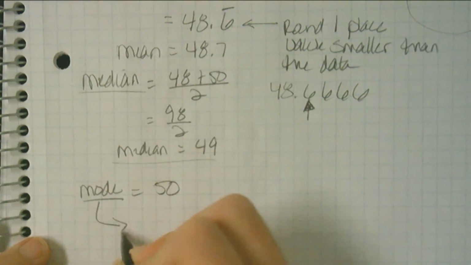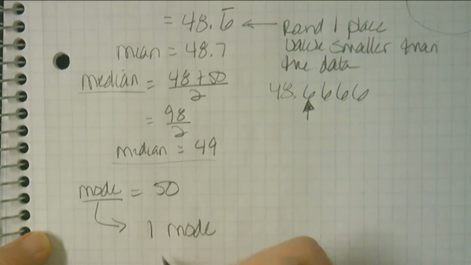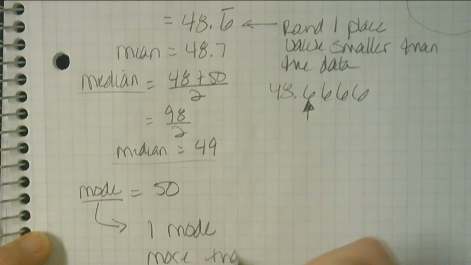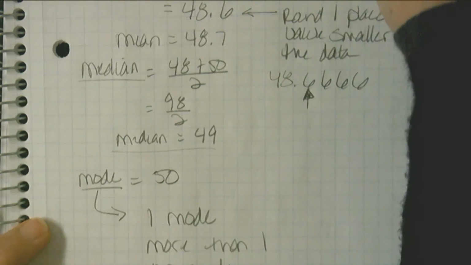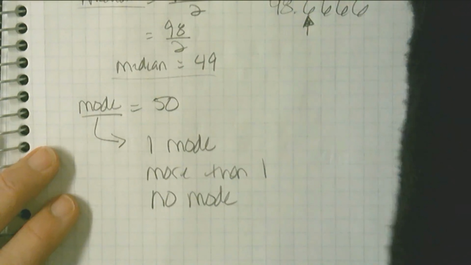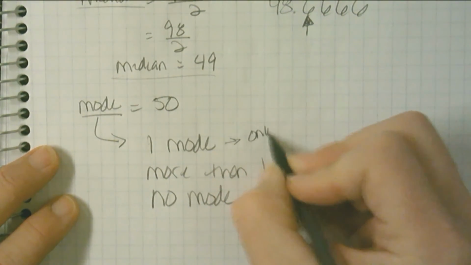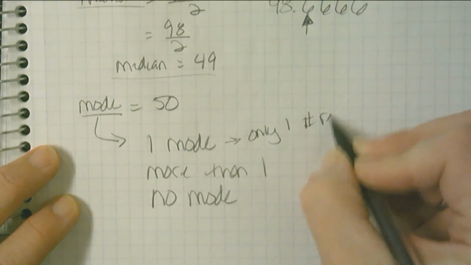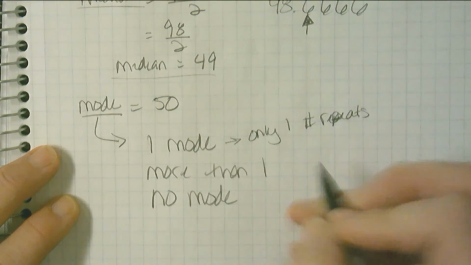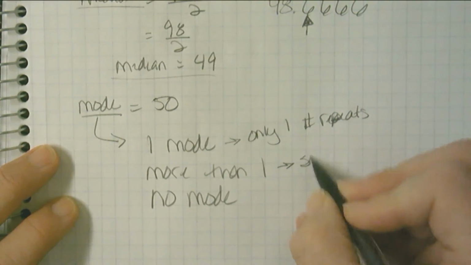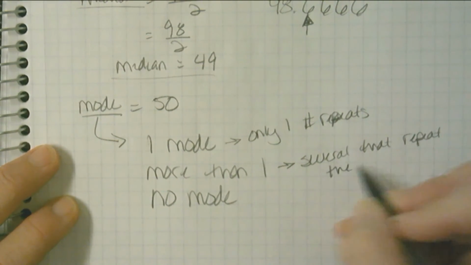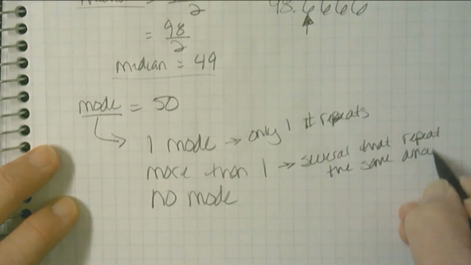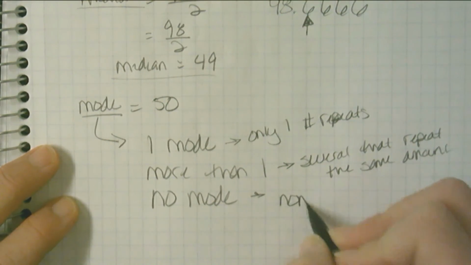All right, when it comes to mode, we can have one mode. We can have more than one. We can have no mode. These are my options for mode. One means that only one number repeats. More than one is we have several that repeat the same amount. And no mode means that none repeat.